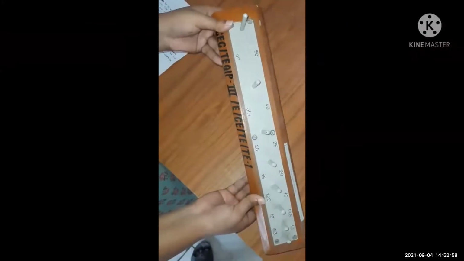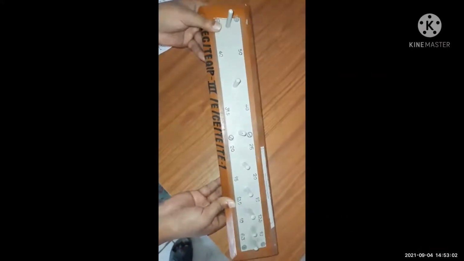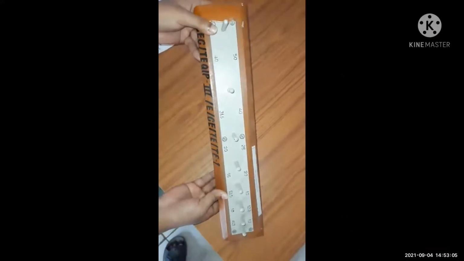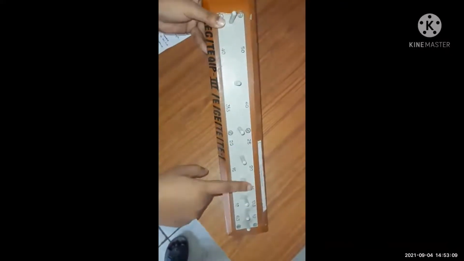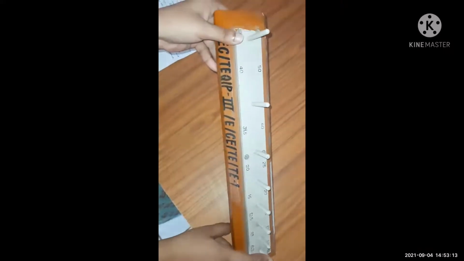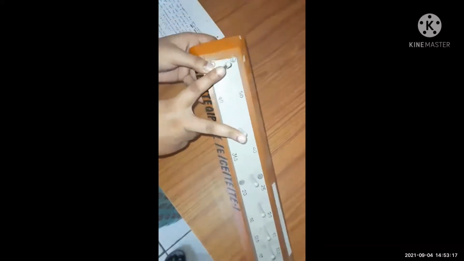See the apparatus once again carefully. There are a total of 8 vertical rods resting on the wooden plate. 1, 2, 3, 4, 5, 6, 7, 8. First 2 rods we can see here. Upper gauge is 50 mm and lower gauge is 40 mm.